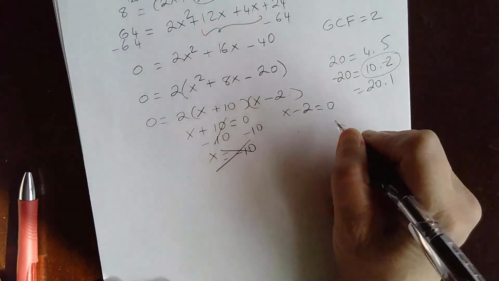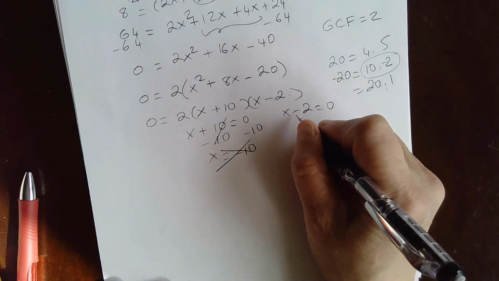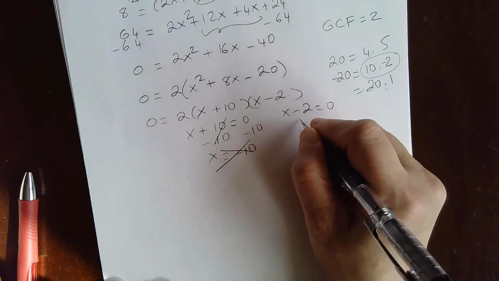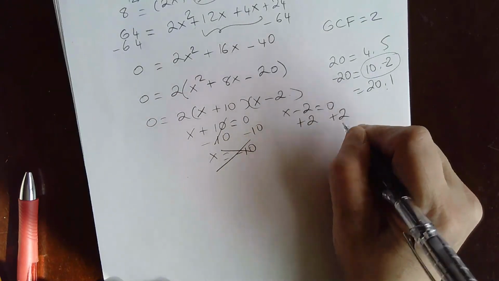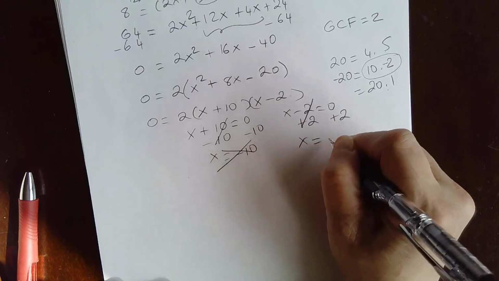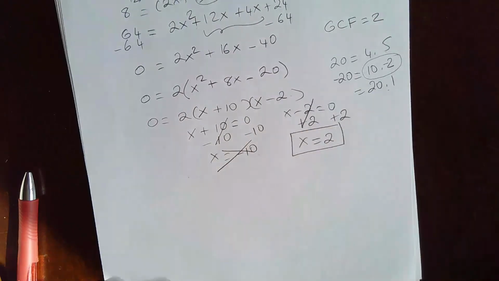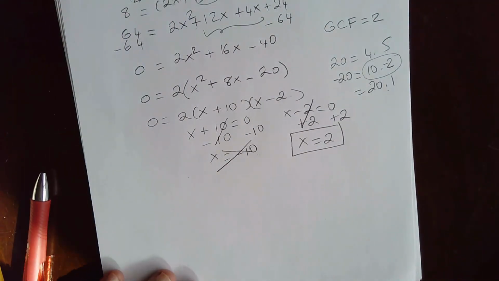And solving for x in the second one here, we have to add 2 on both sides. This cancels, and x must be equal to 2. Now that is the solution to the logarithmic equation.